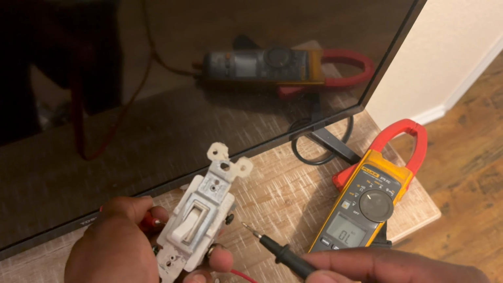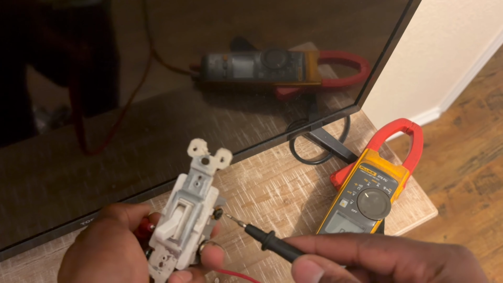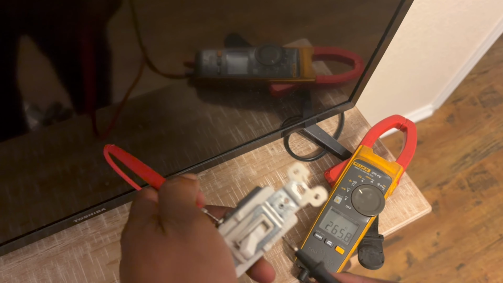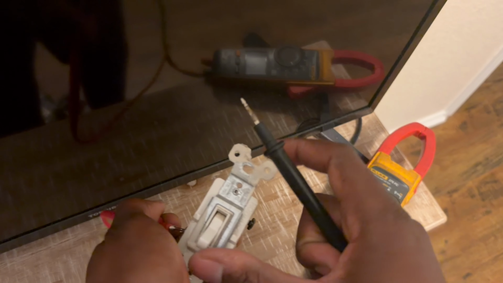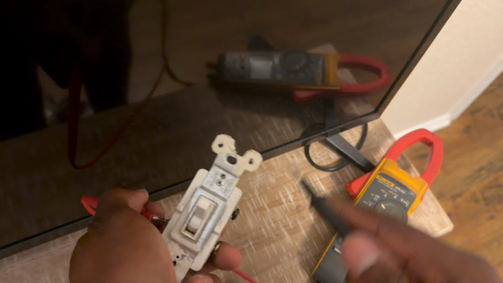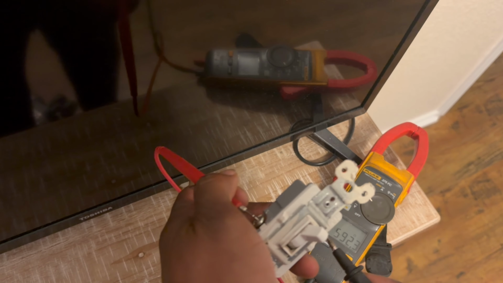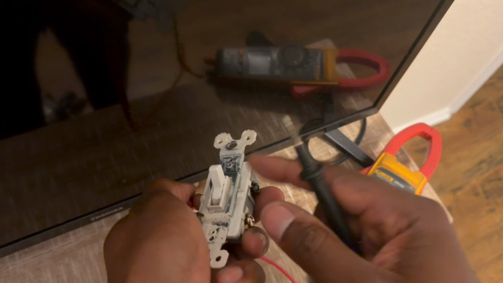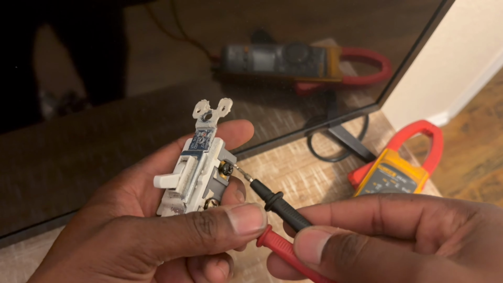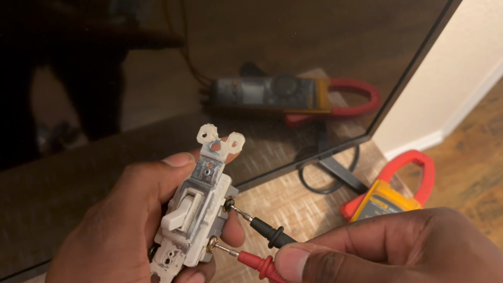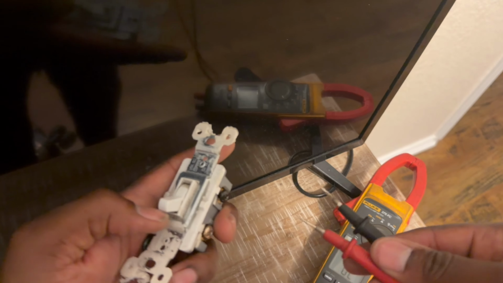For this switch, we have no continuity reading here, on this side of the switch. The common to those travelers there, still the same, so you can see. Now if we switch it this way to see if there's continuity, here and there, nothing.